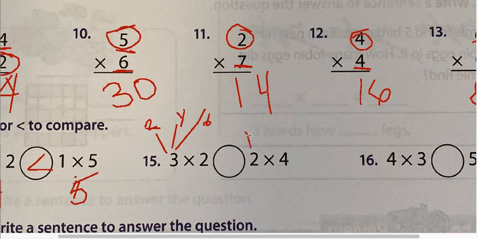Now we have this one here. So I like to draw 2 sticks. And that means we're going to skip count by 4. We draw 4 followed by 8. Very good. Now which one is more? 3 times 2 or 2 times 4? Of course this one. Very good. 3 times 2 is lesser than 2 times 4.